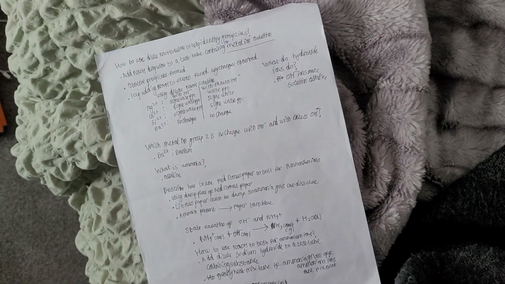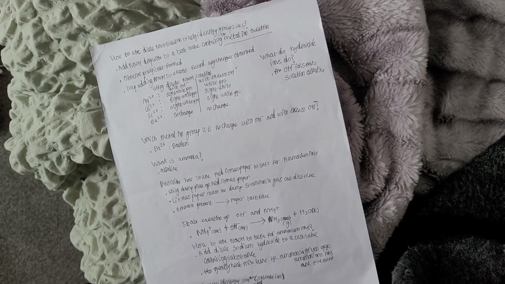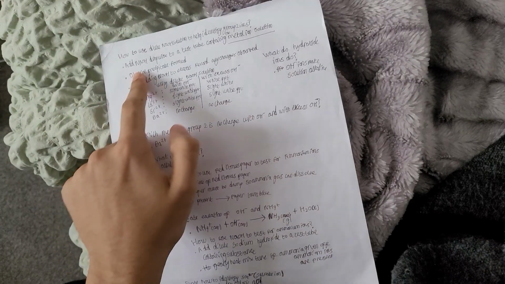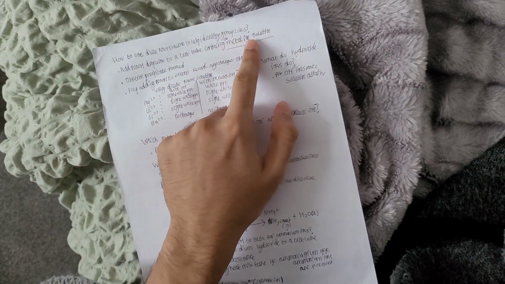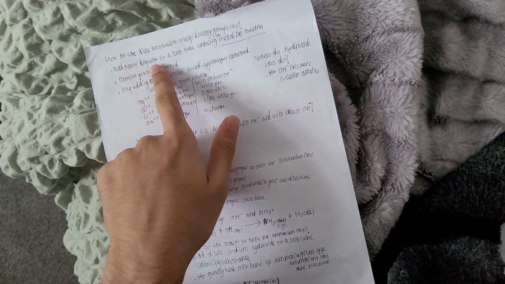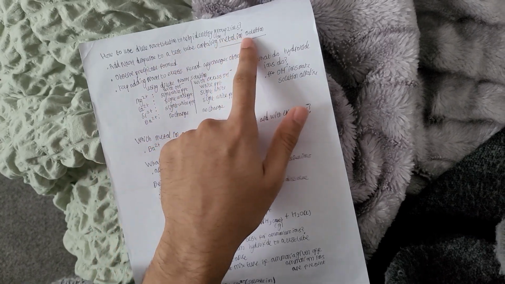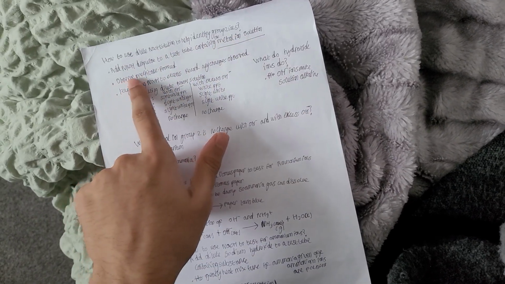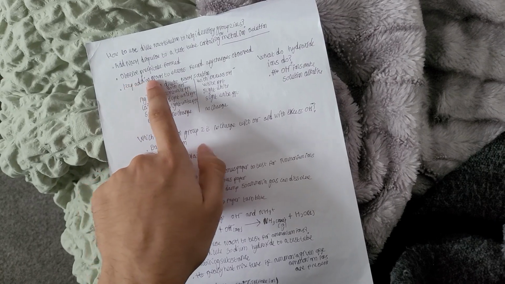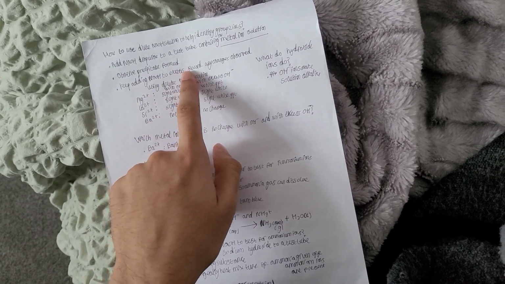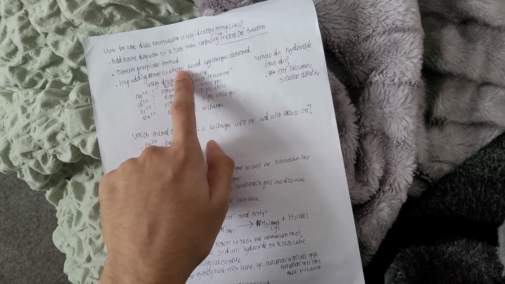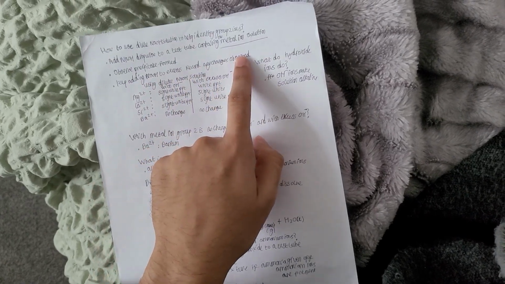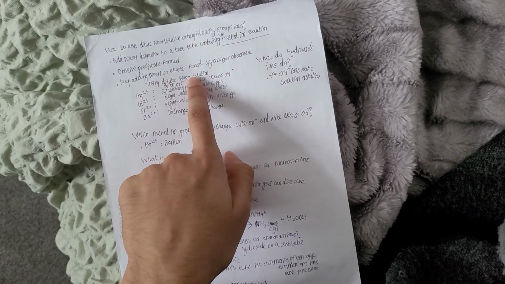How to use dilute NaOH solution to help identify group 2 ions? Well, you want to add NaOH, sodium hydroxide, dropwise to a test tube containing the metal ion solution, and then observe the precipitate formed. Keep adding NaOH to excess, and record any changes observed. And this is using dilute NaOH solution.